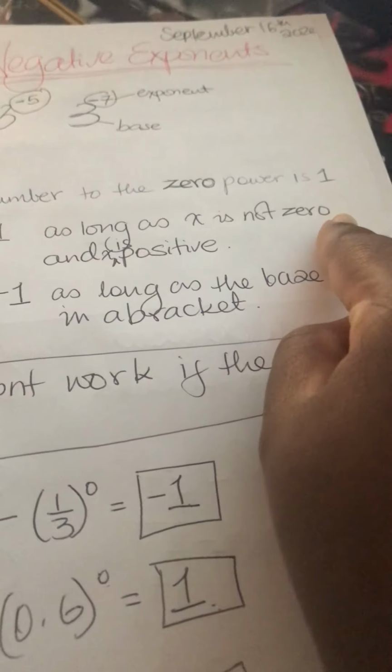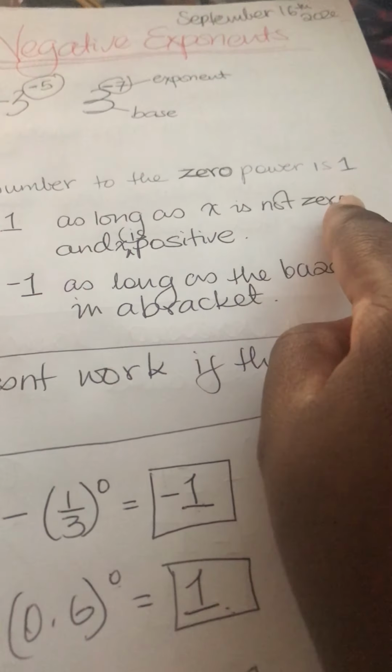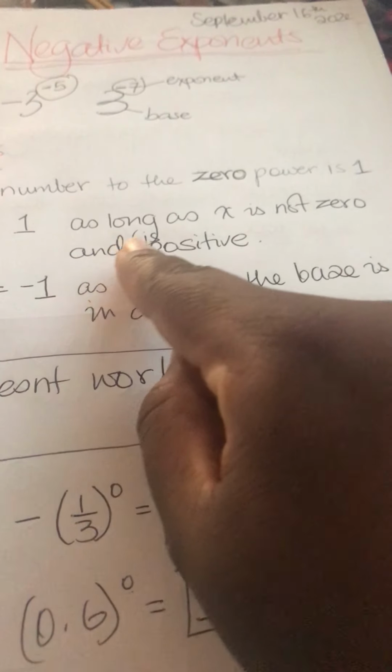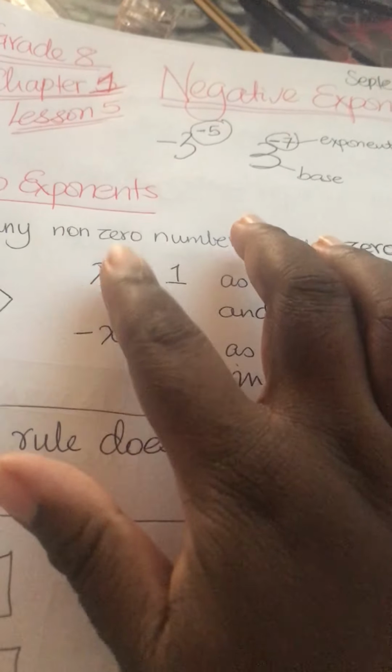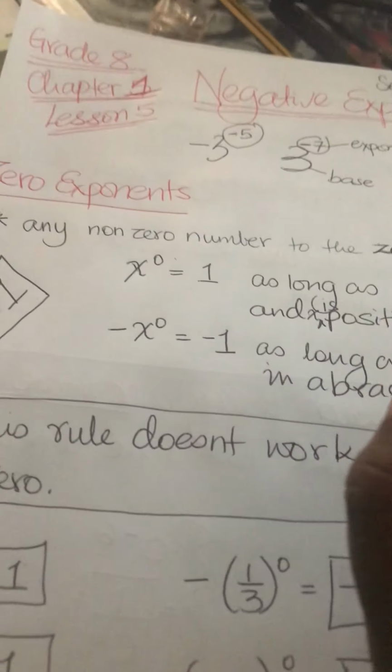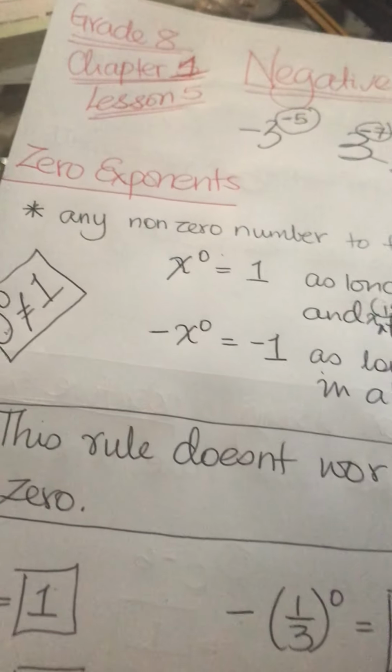And that's what I've written here in words. As long as x is not 0 and as long as x is positive. This rule can only work if x is not 0, or if your base is not 0. And that's why I said 0 to the power of 0 is not equal to 1. Check that with your calculator.